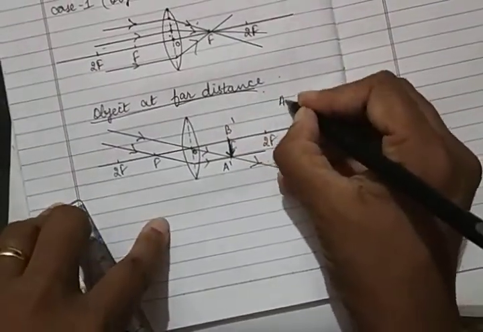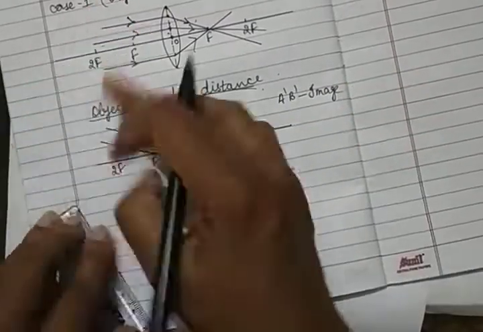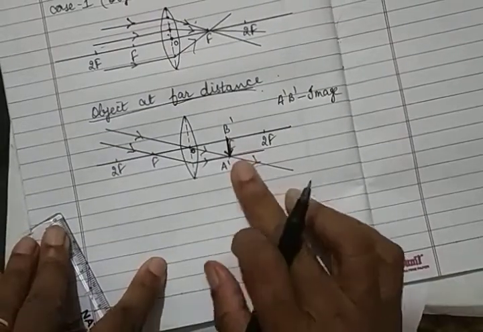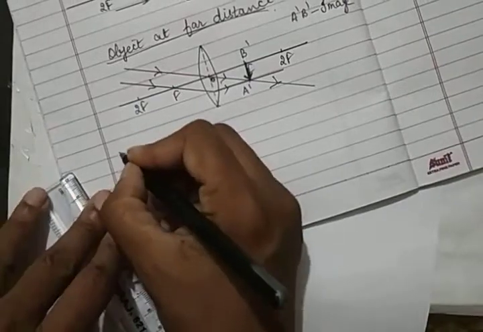Okay, so A dash B dash is our image. The object, we don't know, it was somewhere far away. So image A dash B dash is our image. So you get an inverted image. Okay, characteristics we'll see later.